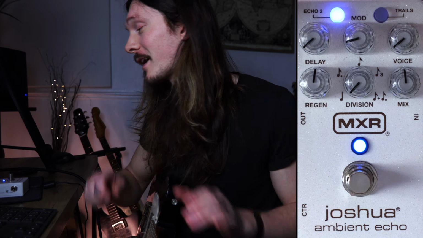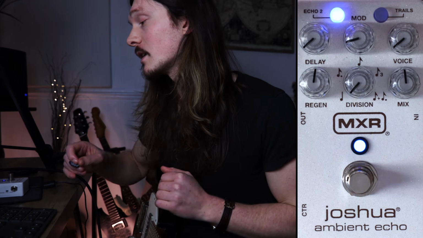So now if we take a look at the secondary functions, or the first set of secondary functions I should say, these are to do with controlling the parameters of that second delay, and we access these via holding that Echo 2 button at the top left of the pedal, and then tweaking the dials accordingly to kind of change the parameters of that second delay.